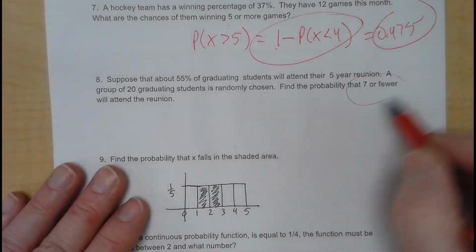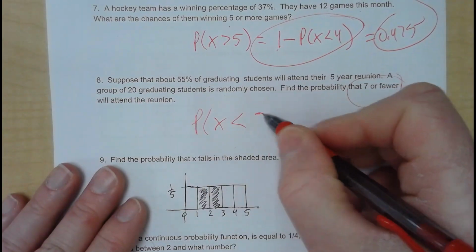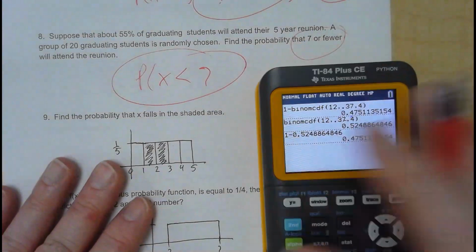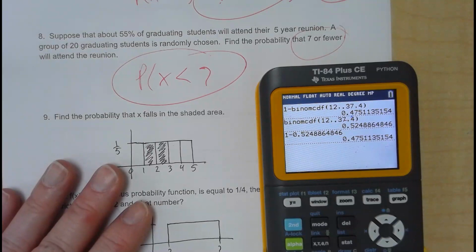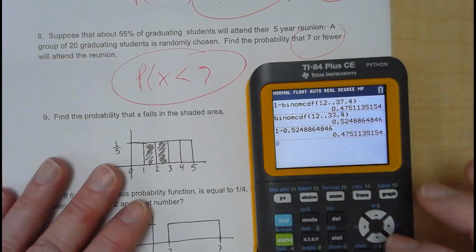Okay, 7 or fewer is okay. Probability of x is 7 or fewer. Okay, that's that one. We don't have to do anything fancy to it. 55% success rate of people going to their graduation, 5-year reunion.